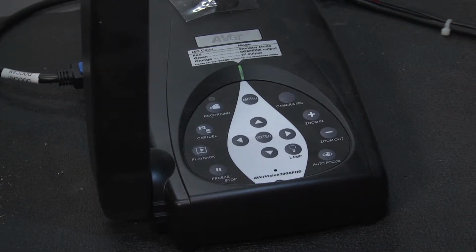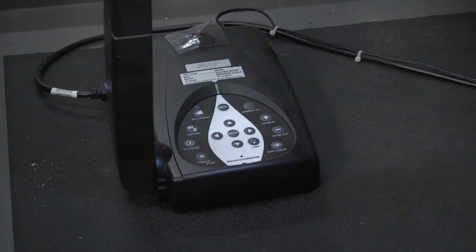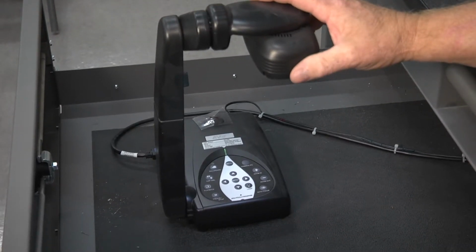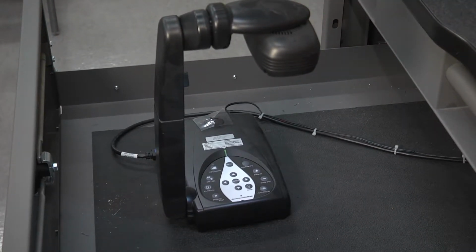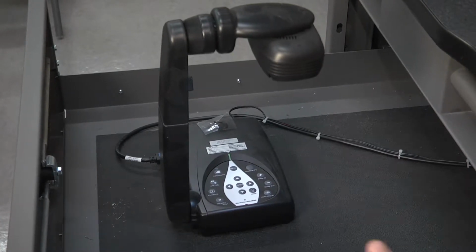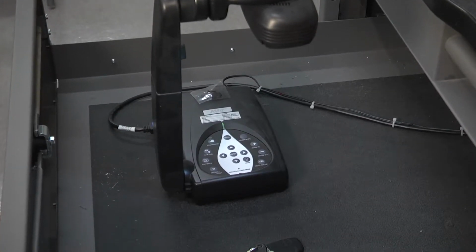Some of the older school ones don't have an autofocus. There's a little focus knob on the head right here that you'll need to use to focus it. And it takes a little getting used to placing the paper or whatever object you want to show in the right position so that the students can see it.